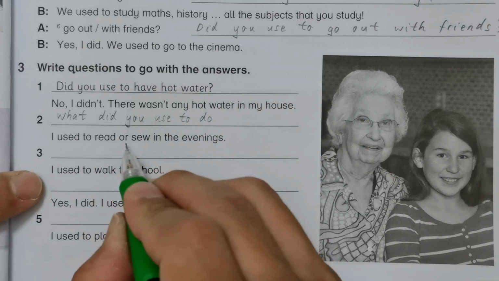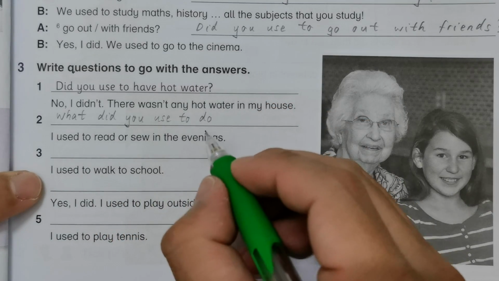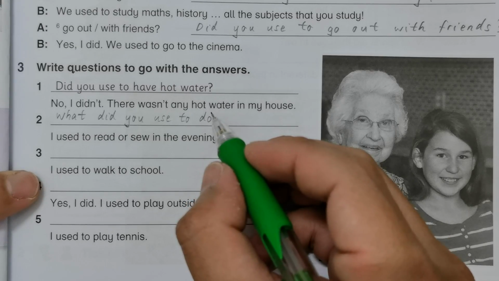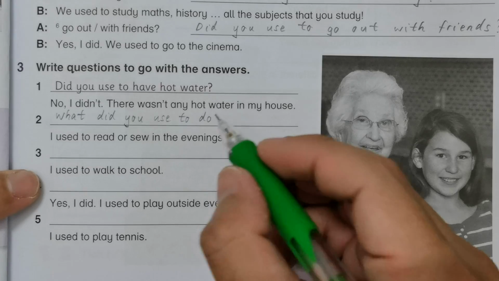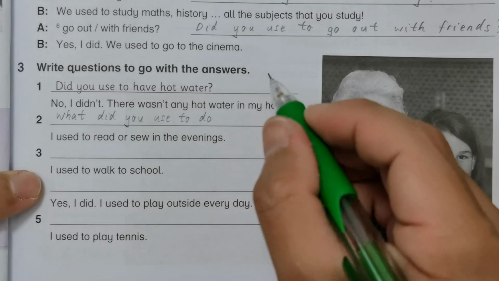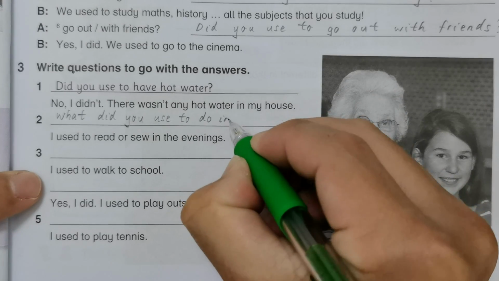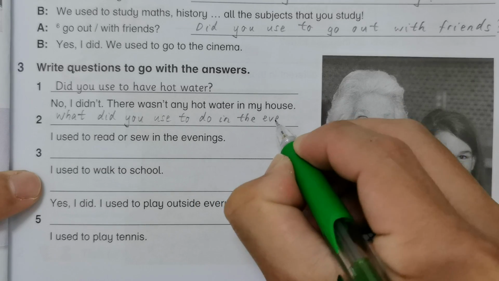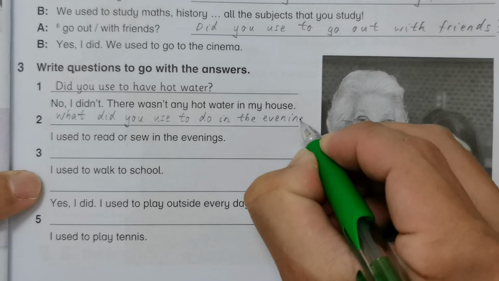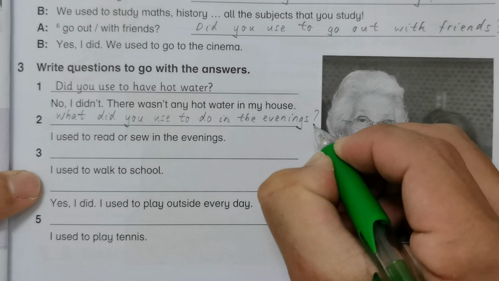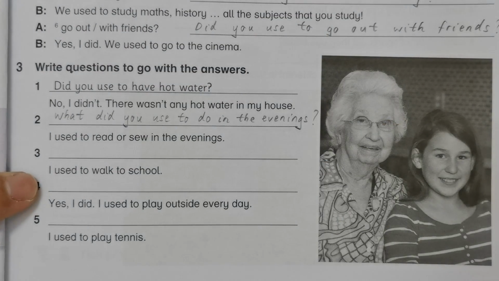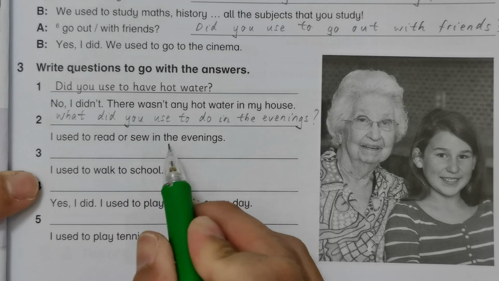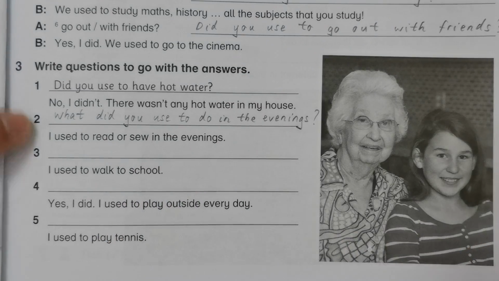So this one, read or sew, is a verb. So we use do here. Used to do in the evenings. So question mark here. And then I used to read or sew in the evenings.